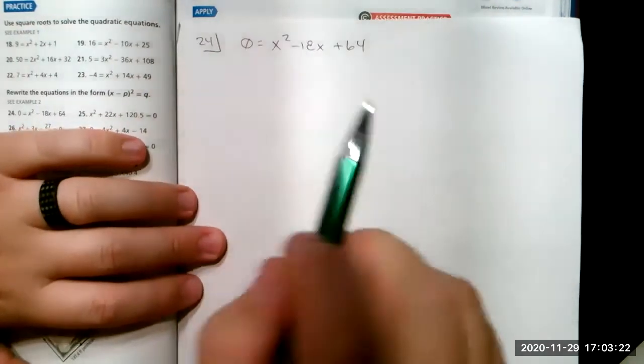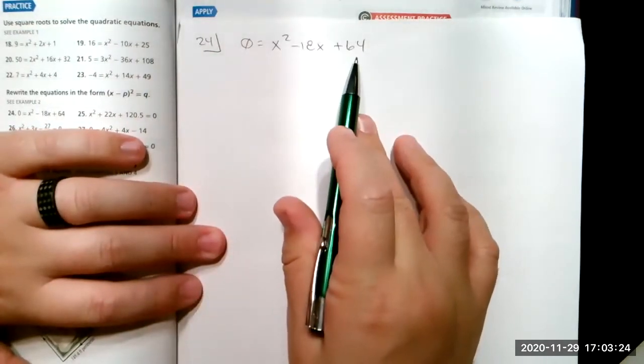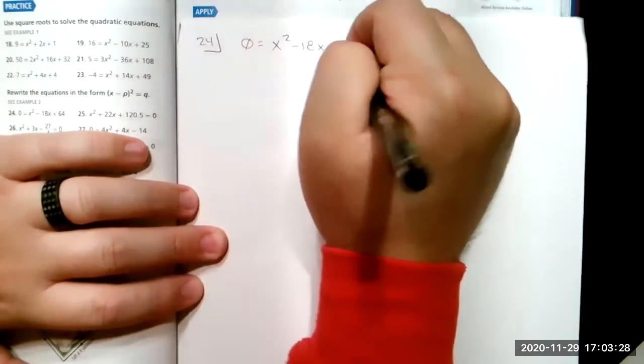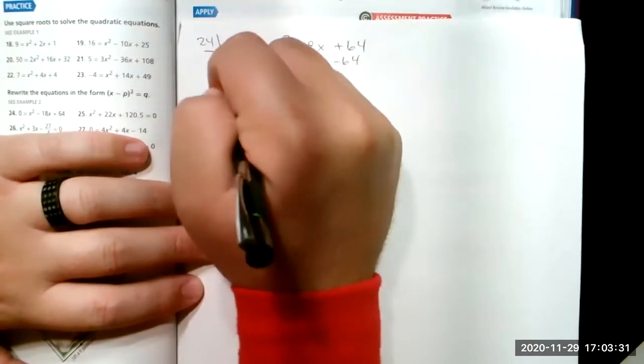So in this case, if I move this constant term over to the left-hand side, I'm going to subtract 64 from both sides.